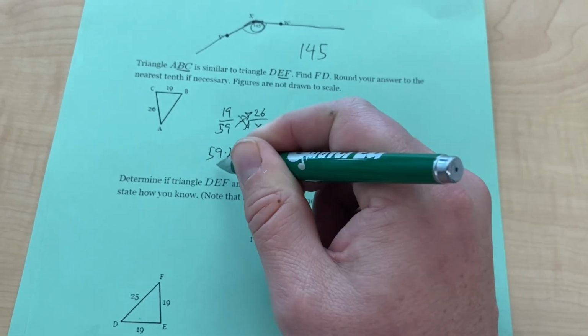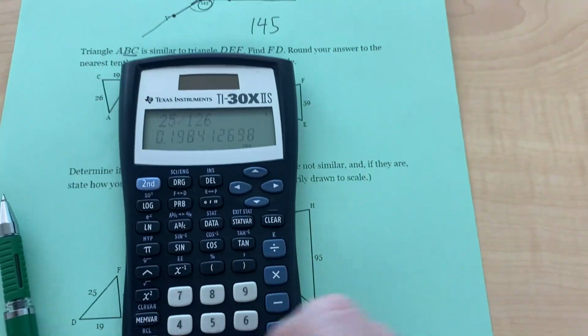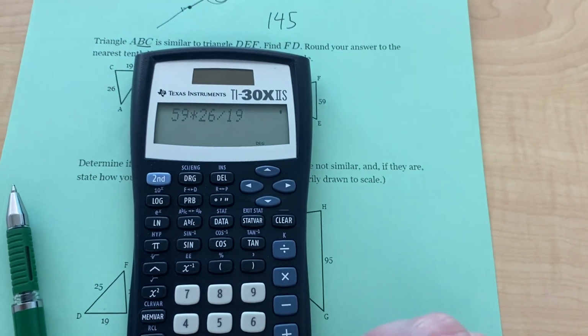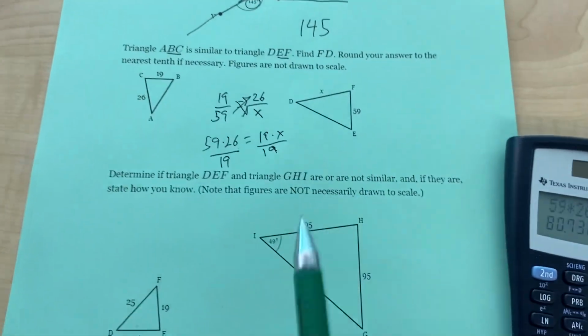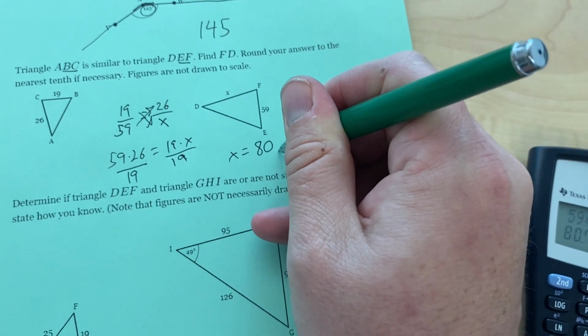I divide by 19. So I'm going to take on my calculator 59 times 26 and then divide that by 19. I come up with 80.73. It says round to the nearest tenth. So that's going to be X is 80.7.